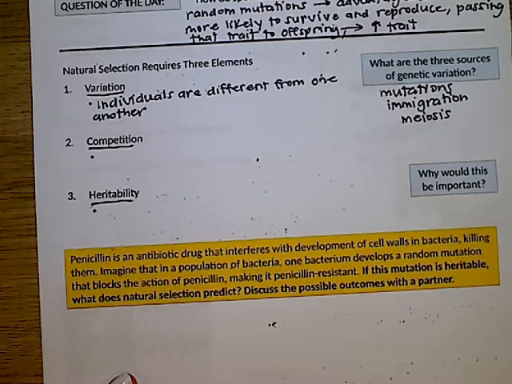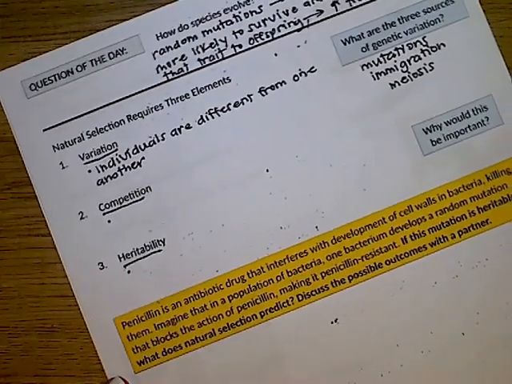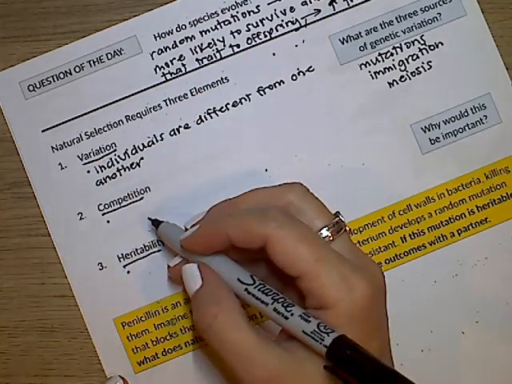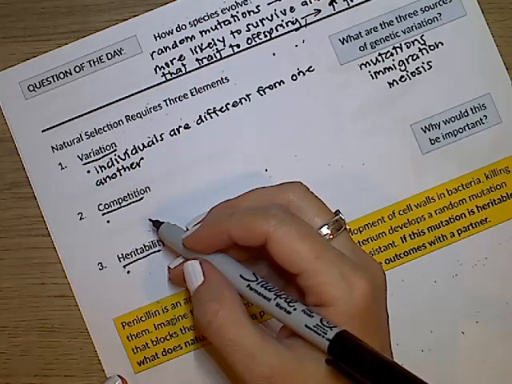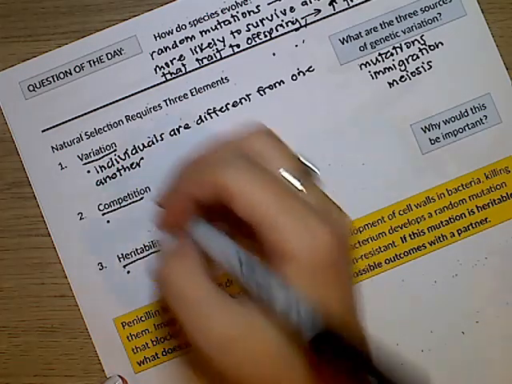There also needs to be competition. And so this variation that we have up here allows some individuals to be better at surviving and reproducing.